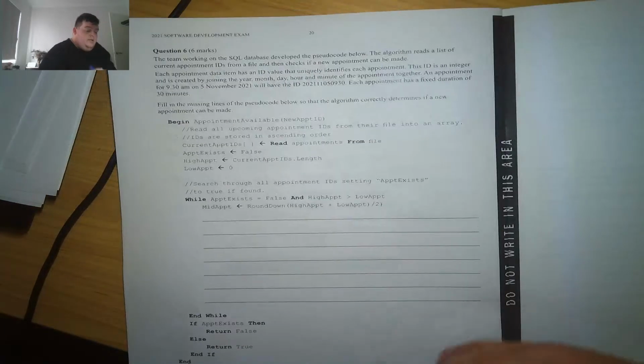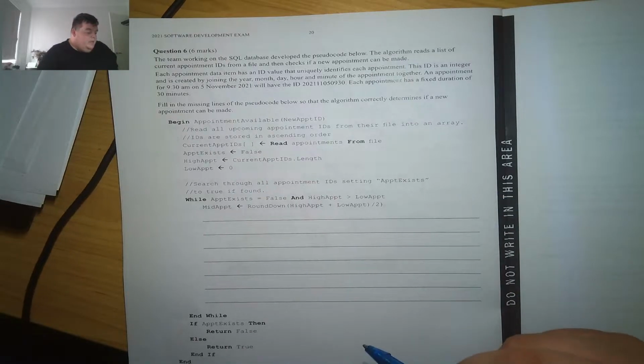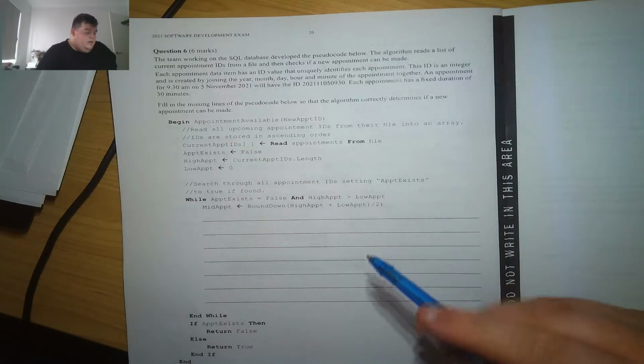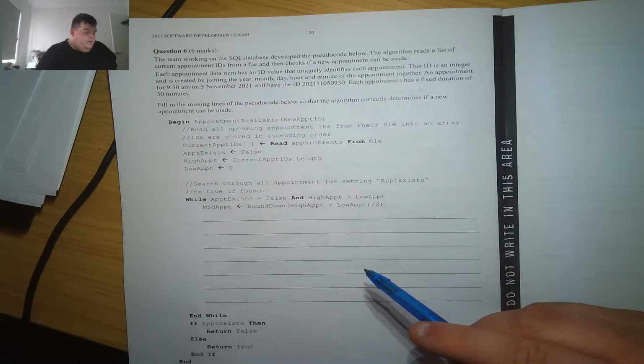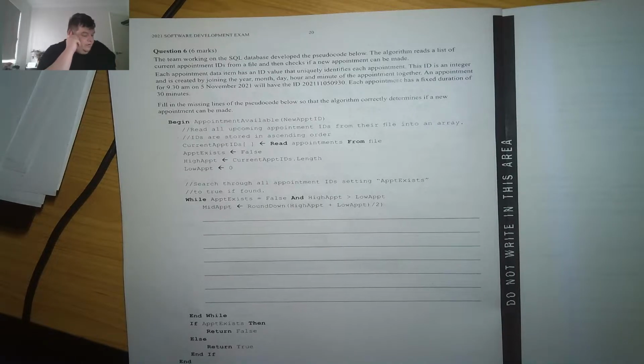All right, working on the SQL database below, the algorithm reads a list of appointment IDs from a file, checks if an appointment can be made. Each appointment data item has an ID which is an integer created by joining the year, month, day, hour, and minute of each appointment. An appointment for 9:30 on the 5th of November 2021 would be 2021 11:05 09:30. Each appointment has a fixed duration of 30 minutes. Fill in the missing lines of pseudocode so the algorithm correctly determines if a new appointment has been made.